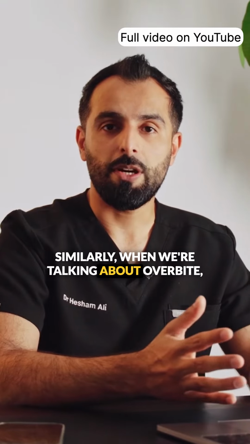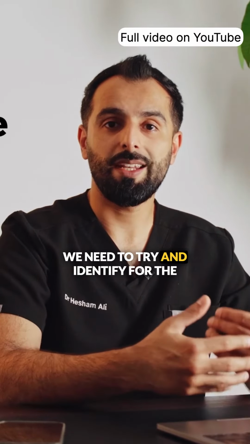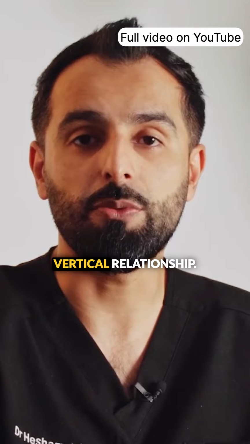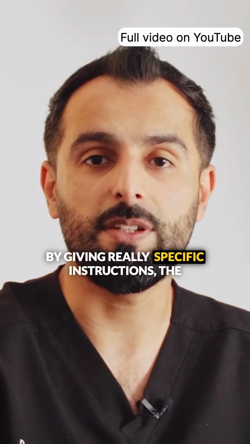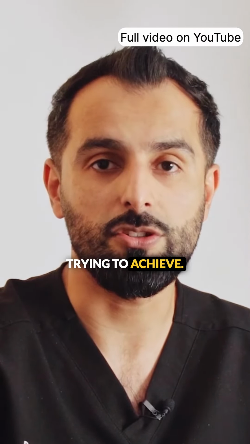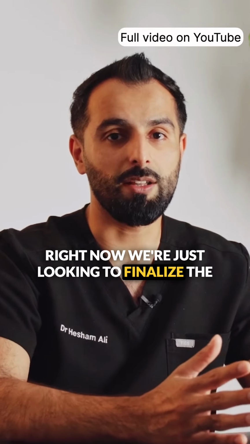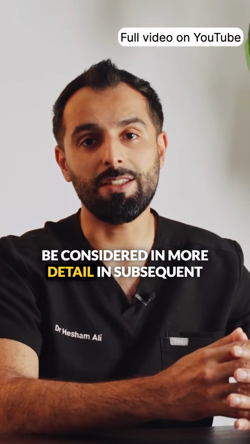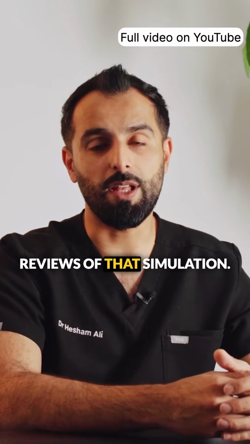Similarly, when we're talking about overbite, we need to try and identify for the technician how we're going to correct this vertical relationship. By giving really specific instructions, the technician will know exactly what you're trying to achieve. Right now, we're just looking to finalize the tooth positions, and the treatment delivery will be considered in more detail in subsequent reviews of that simulation.